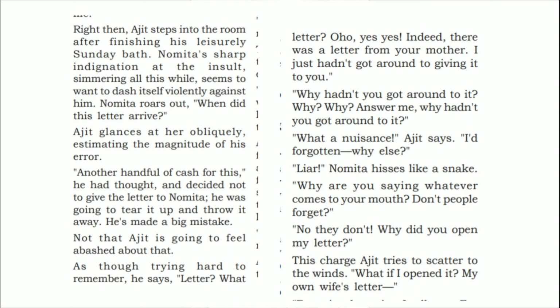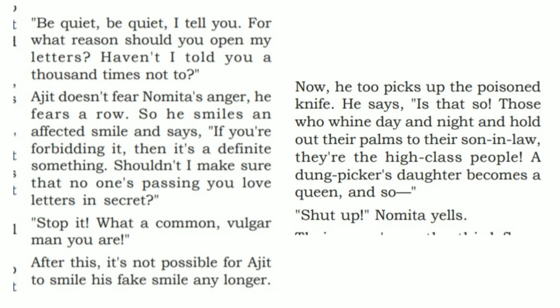Take your textbook, read these paragraphs, page number 19. Right then, Ajit steps into the room. From this paragraph to the next page 20, shut up, Namita yells. Up to this, you have to read. So, after you complete it, you have to keep these points.